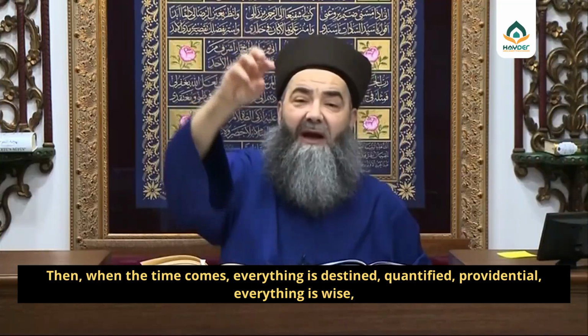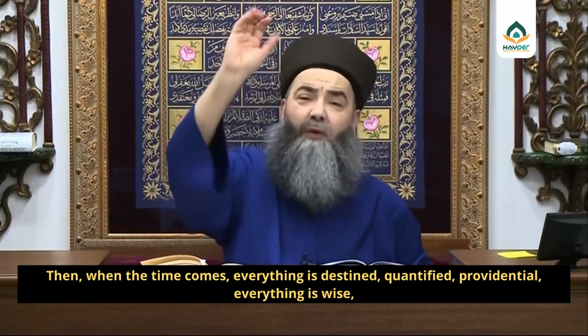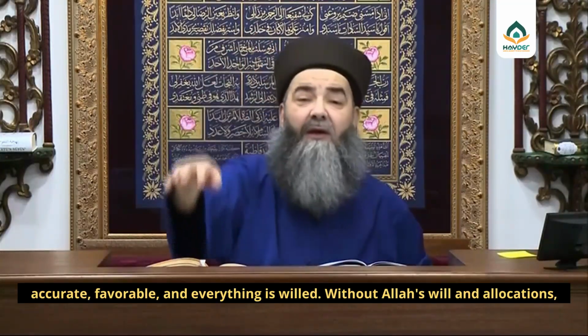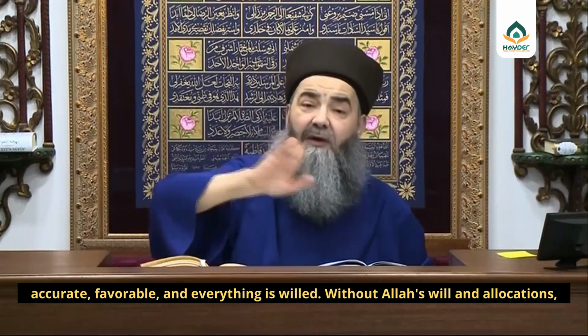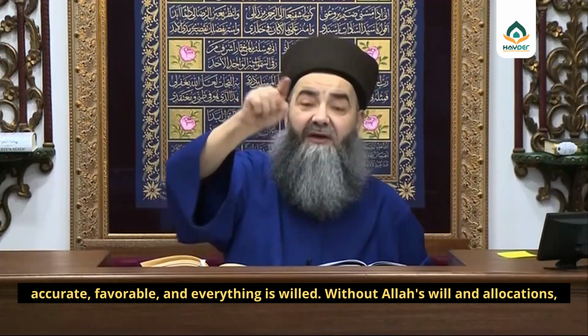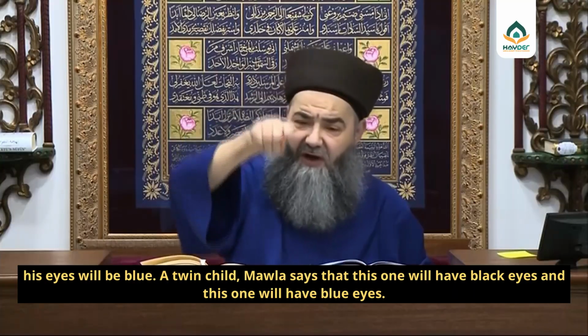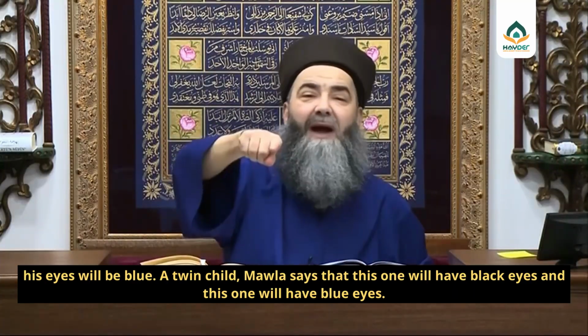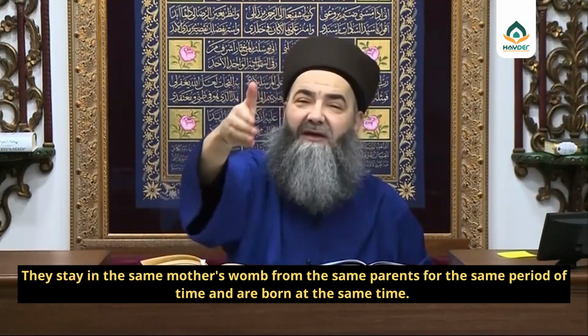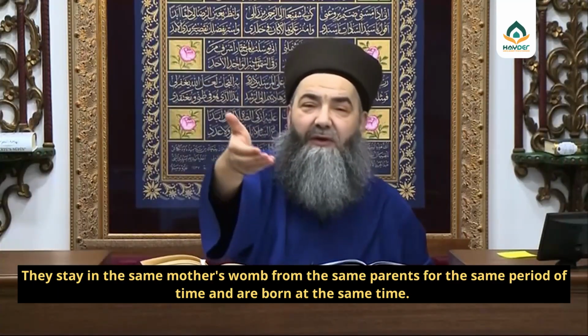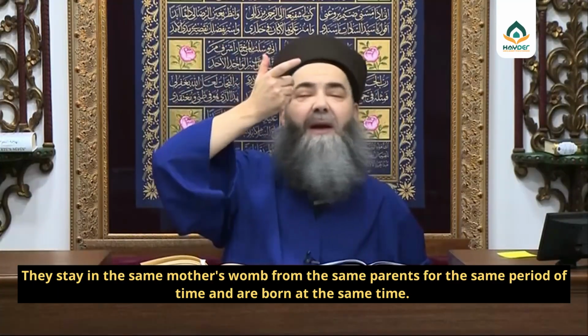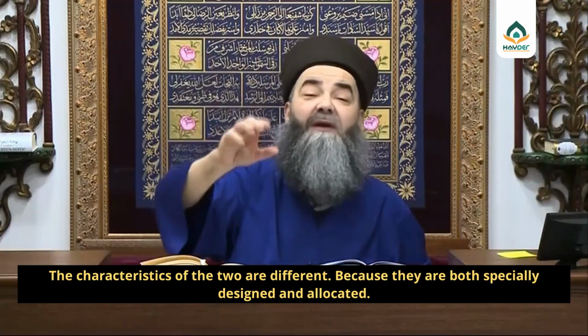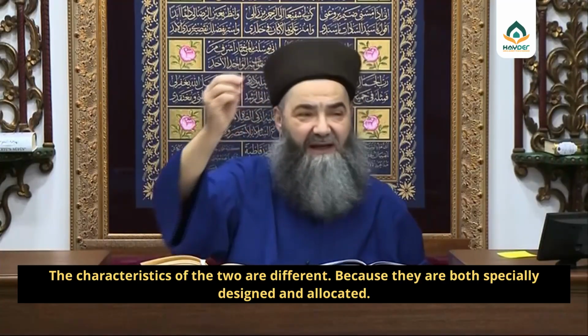Then when the time comes, everything is destined, quantified, providential. Everything is wise, accurate, favorable, and everything is willed. Without Allah's will and allocations, his eyes will be blue. A twin child, Mawla says that this one will have black eyes and this one will have blue eyes. They stay in the same mother's womb from the same parents for the same period of time and are born at the same time. The characteristics of the two are different because they are both specially designed and allocated.